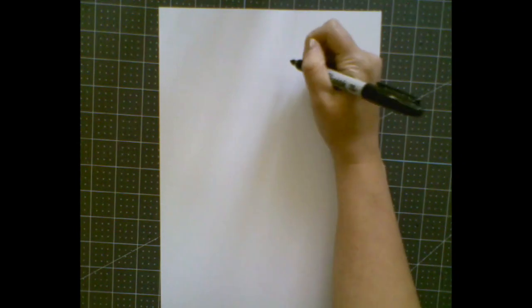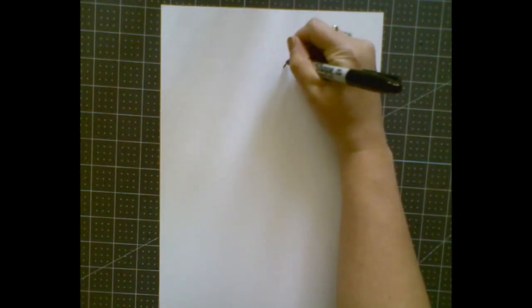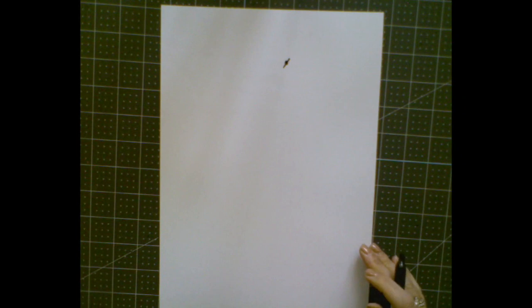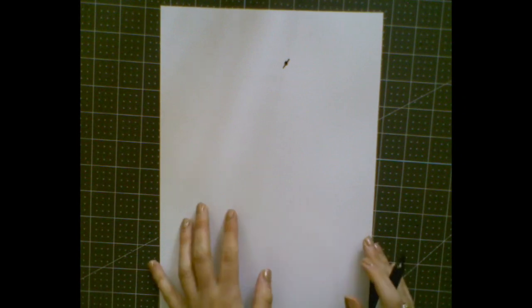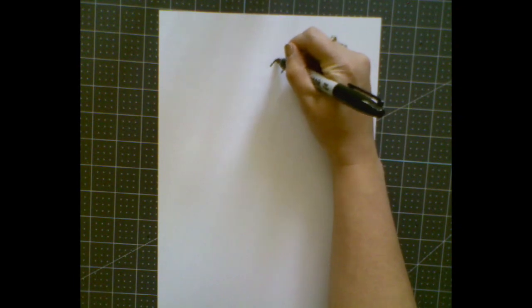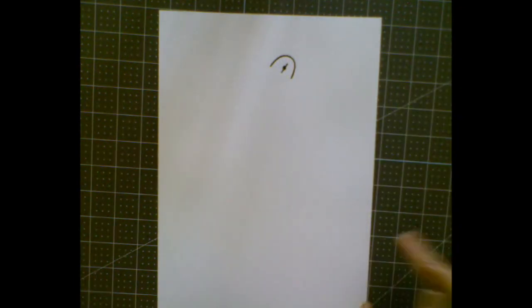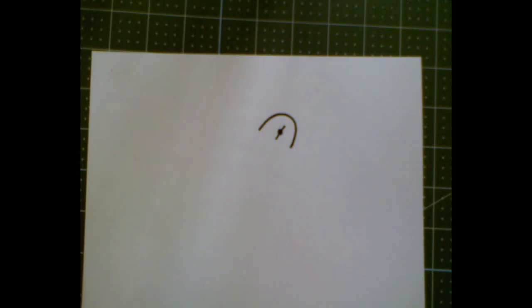All right, friends, so I'm going to start with his eye. For his eye, I'm drawing a straight line, a little, and a dot. Next, I'm drawing a curved line. And now that you can see where that is on my page, I will zoom in. So friends, that is our bird's head.